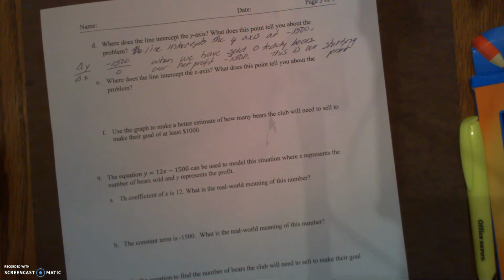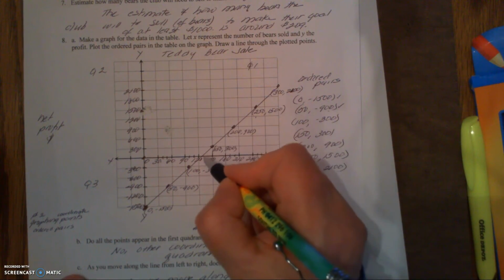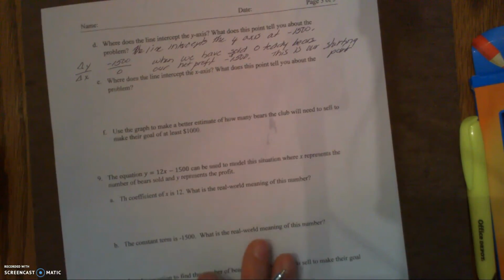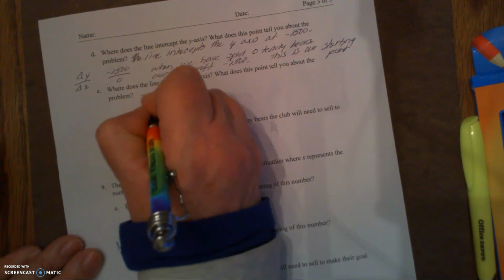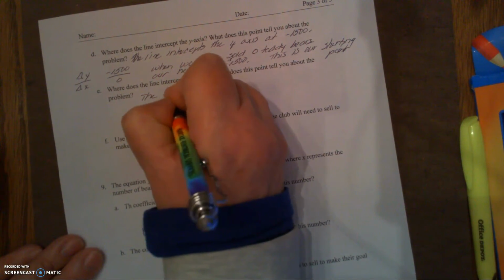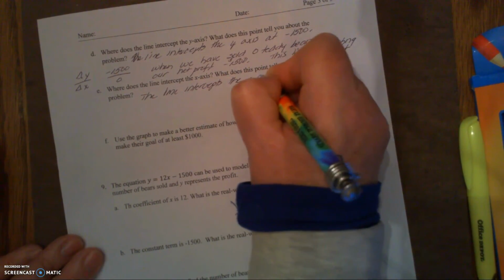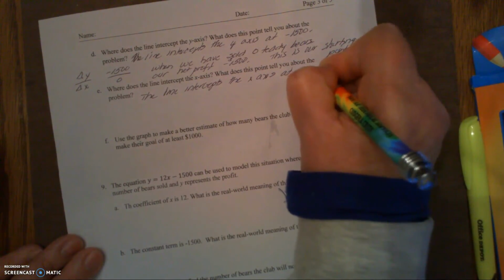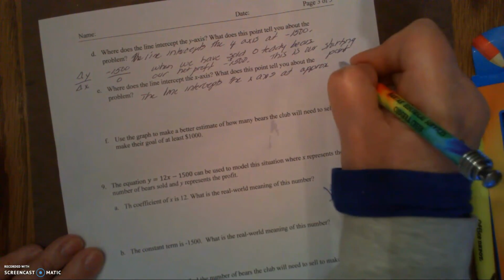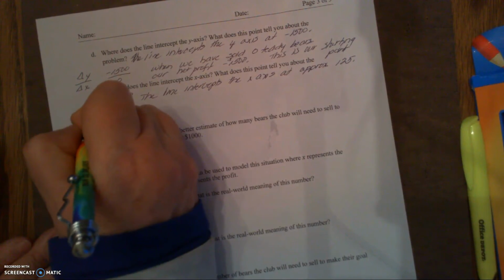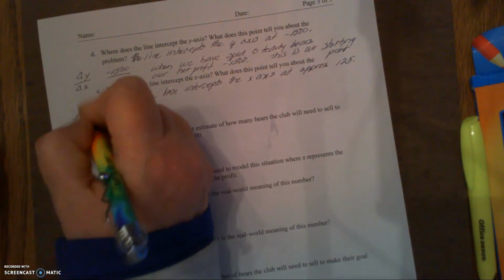Okay? And where does the line intercept on the x-axis? Let's see. Around 125, I'm going to say. So the line intercepts the x-axis at approximately 125. What does this point tell you? Again, I like to choose the change of y over change of x.